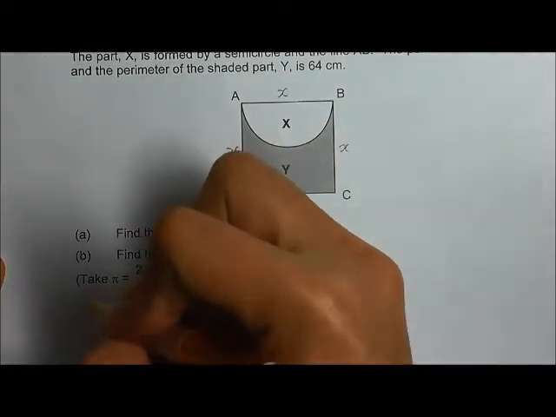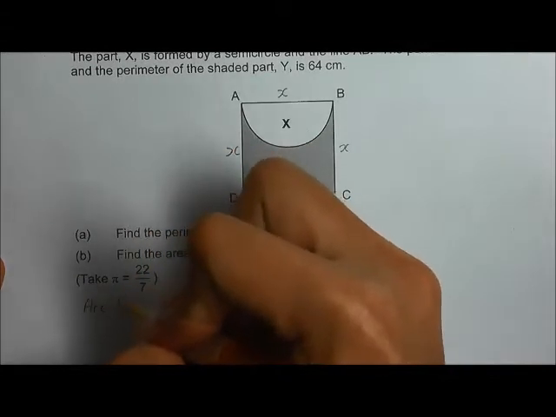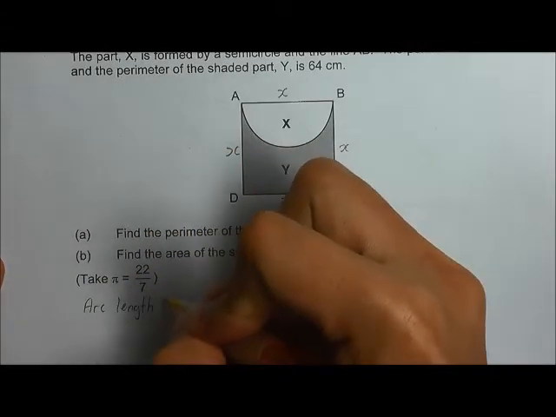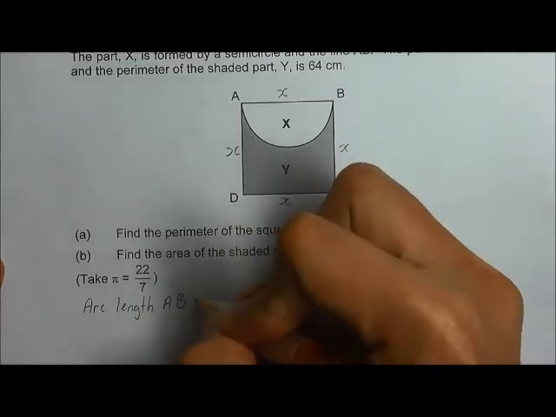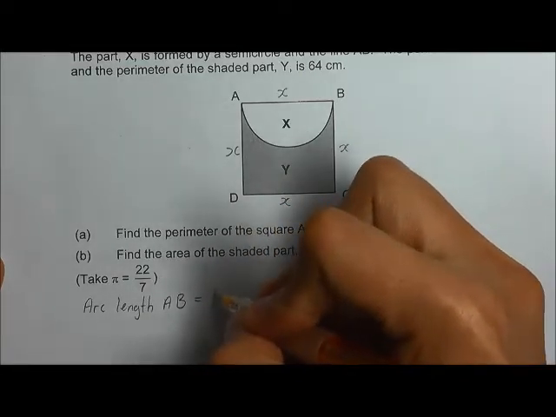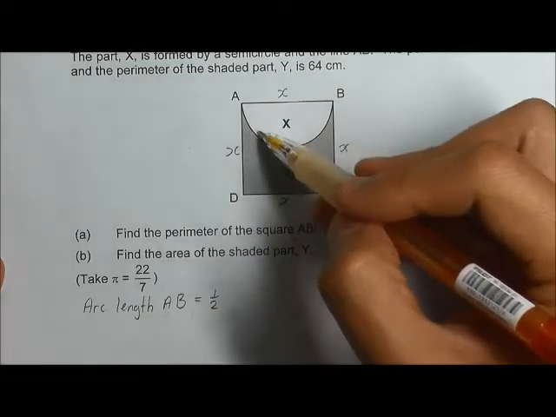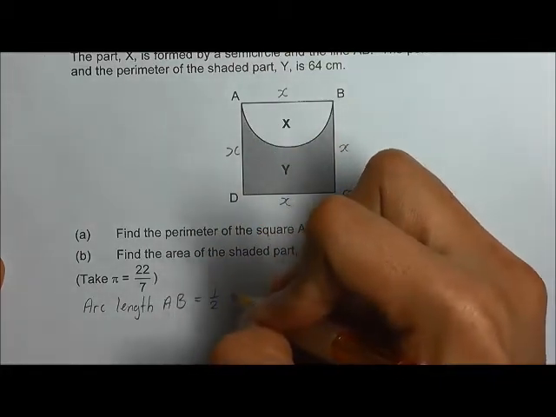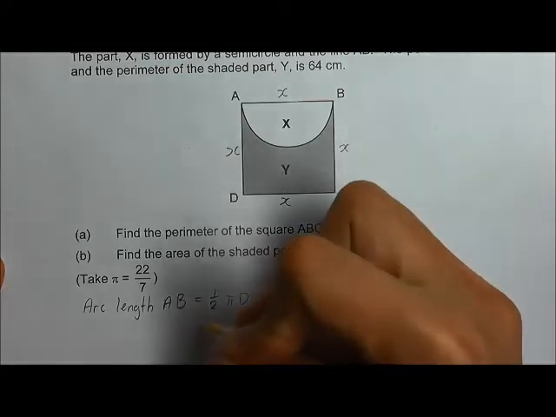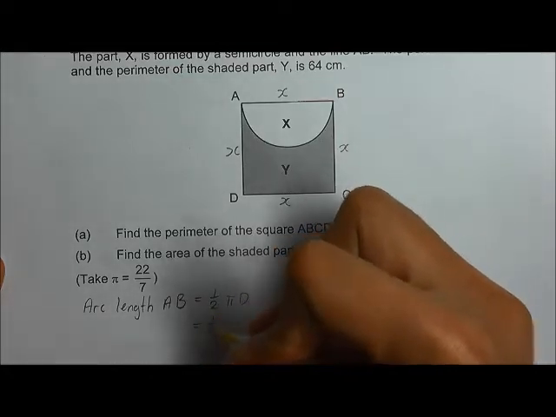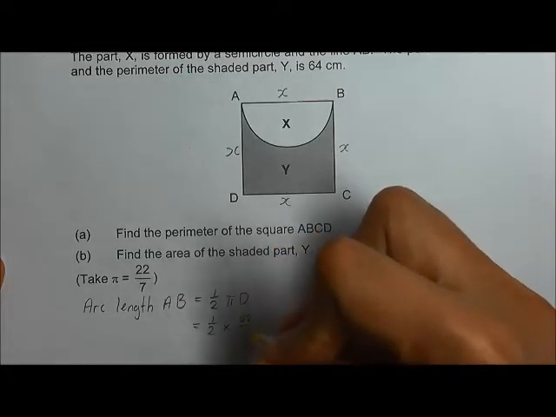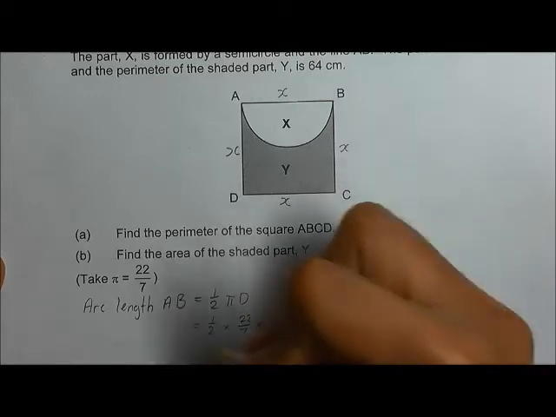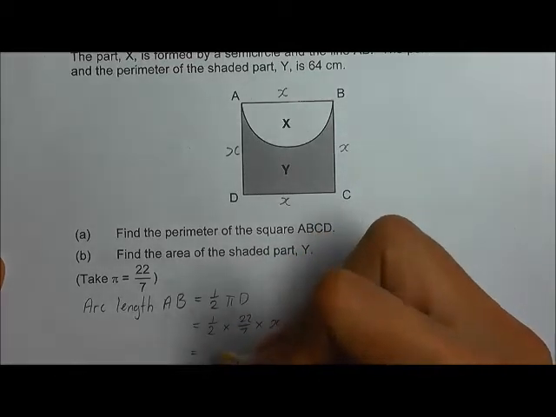So the arc length AB is equal to half of the circumference of this circle. So it's equal to half times pi d. That will be half times 22 over 7 times x. So we get the arc length as 11x over 7.